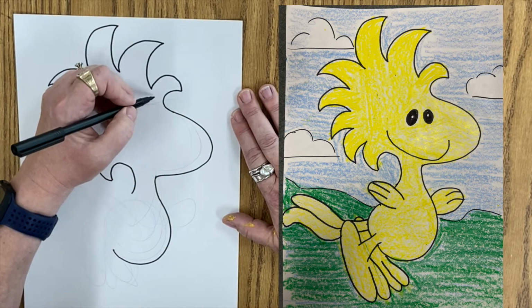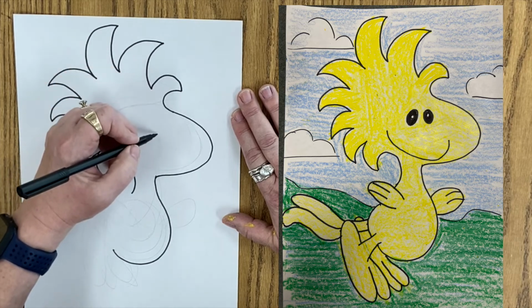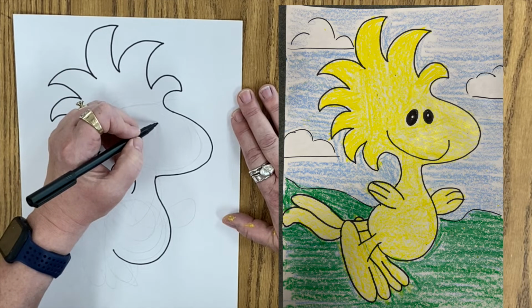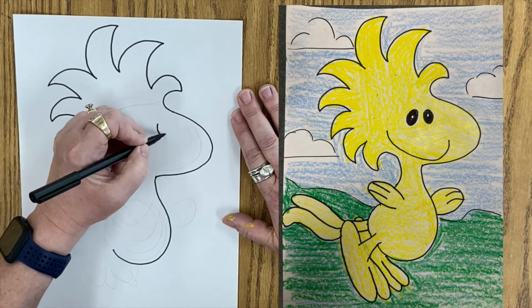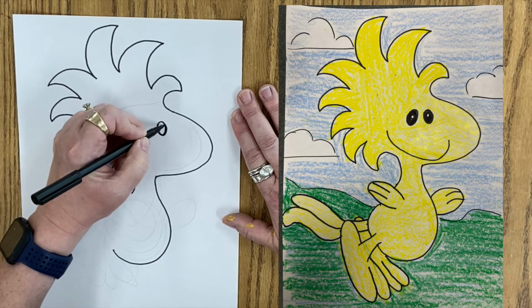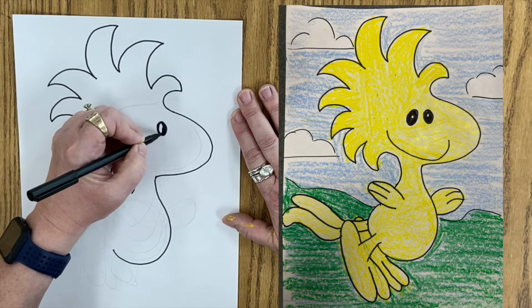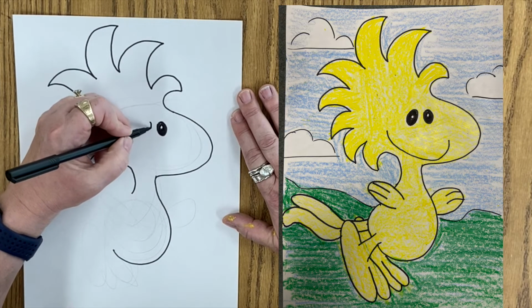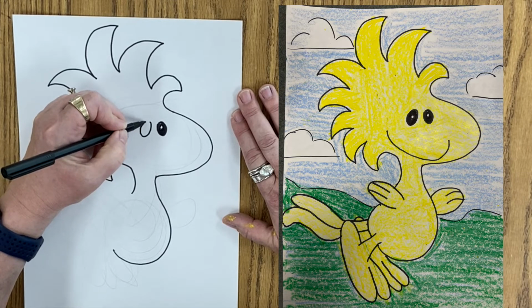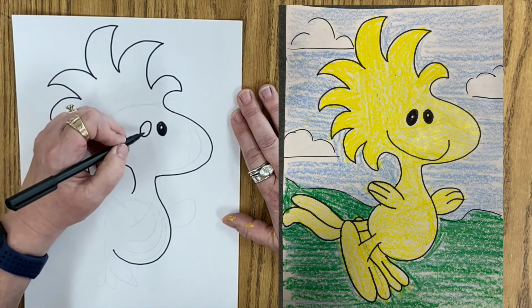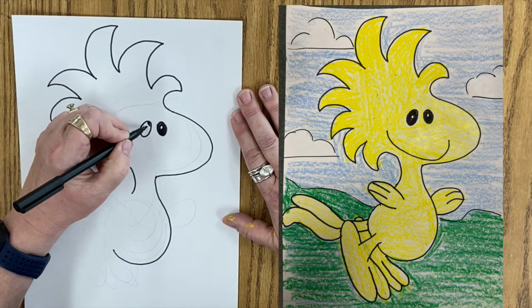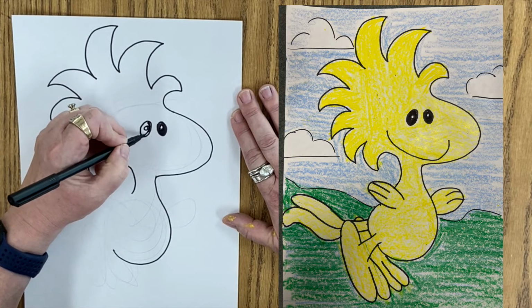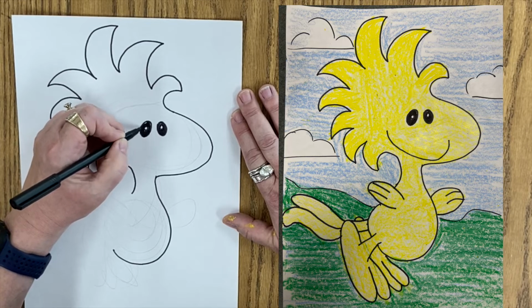Now we're gonna come down from that first hair thing, and we're gonna draw a circle, more of an oval, and we're gonna fill it in, leaving a little bit of light, and then we're gonna draw another oval. This one's gonna be longer and tilted the other way, and we'll leave that light there. Little Woodstock's eyes, he's so cute.